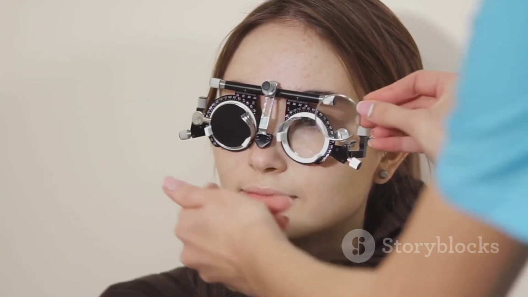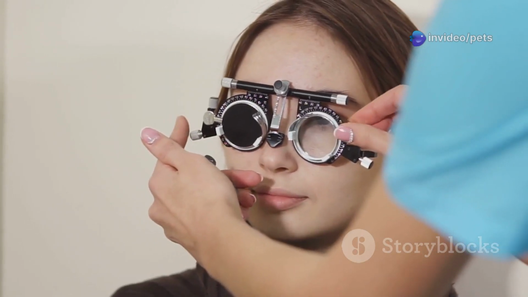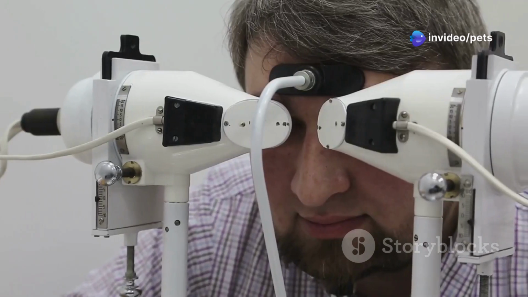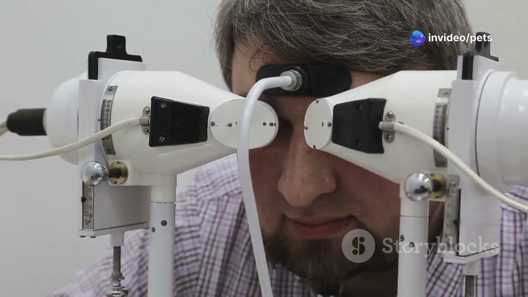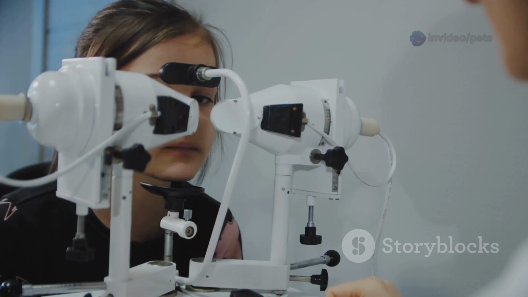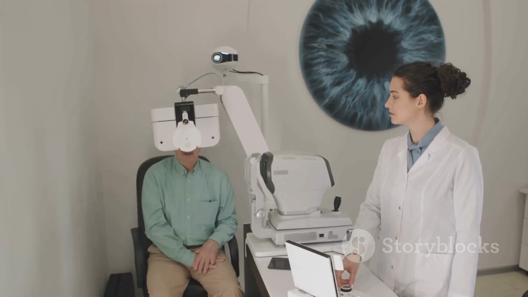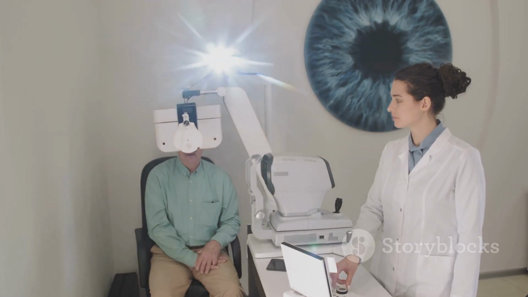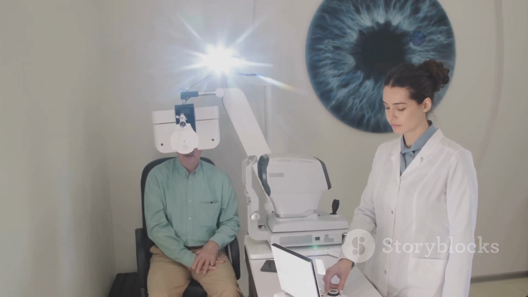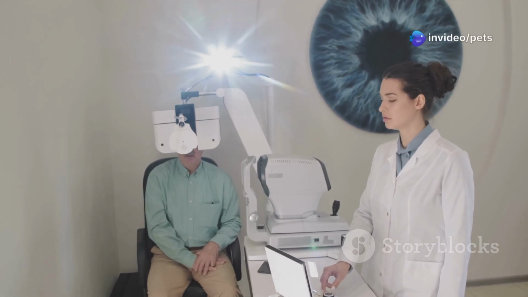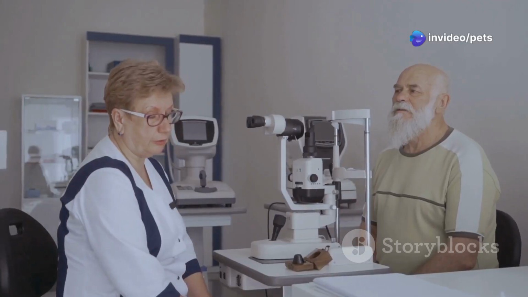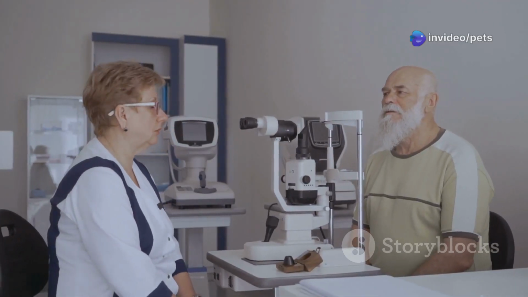During subjective refraction, the optometrist presents the patient with different lenses and asks them to report which lens provides the clearest vision. This process helps to refine the prescription and ensure that it aligns with the patient's subjective visual experience. The optometrist also considers the patient's lifestyle, visual demands, and any underlying eye conditions when determining the final prescription.